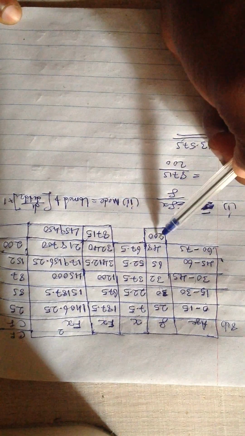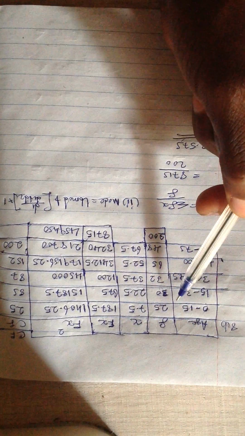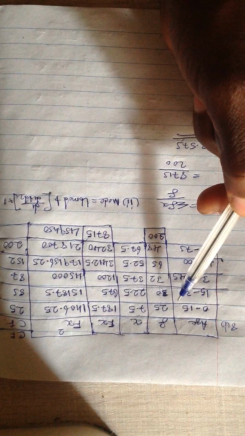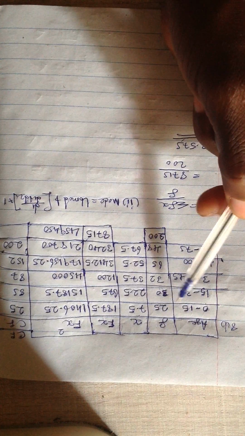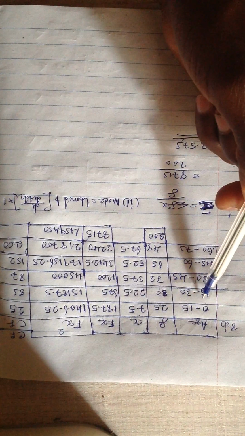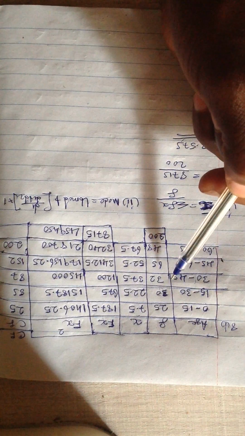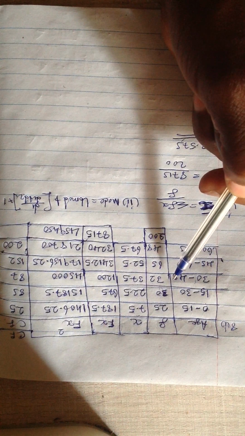This is the frequency. The mode is the value which has the highest frequency, because the mode tells us which value is appearing more frequently.